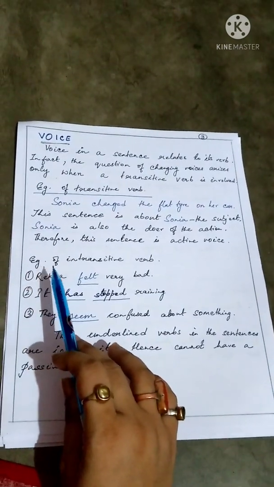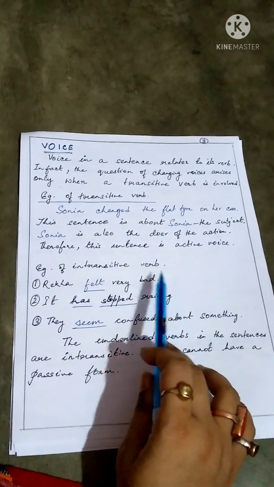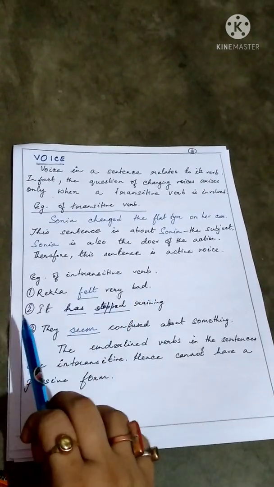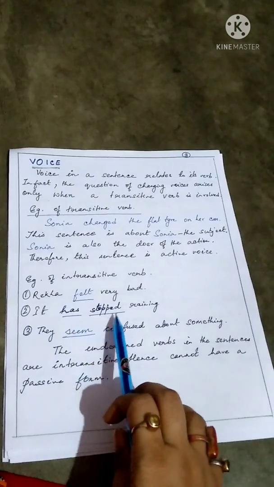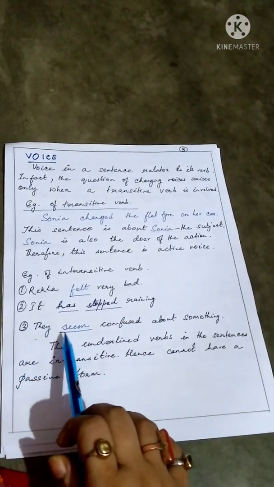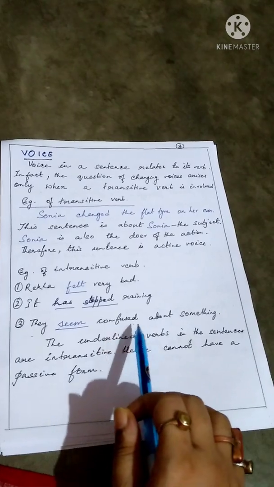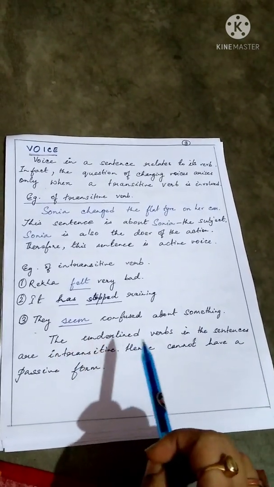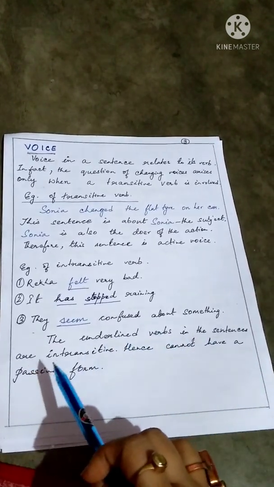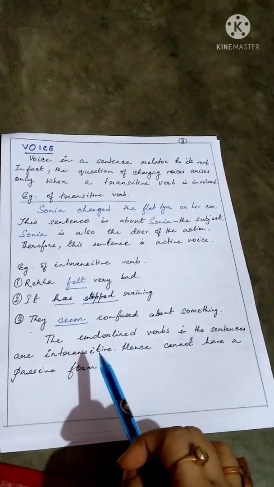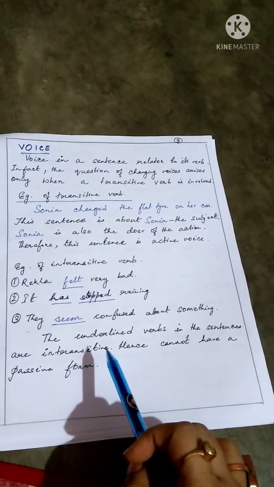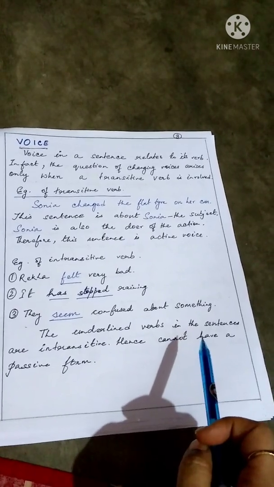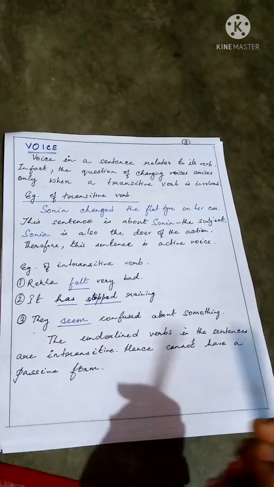Now, let us see a few examples of intransitive verbs. First one, Rekha felt very bad. Number 2, it has stopped raining. Number 3, they seem confused about something. So, the underlined verbs in the sentences are intransitive and they cannot pass an action to an object. So, they cannot have a passive form.